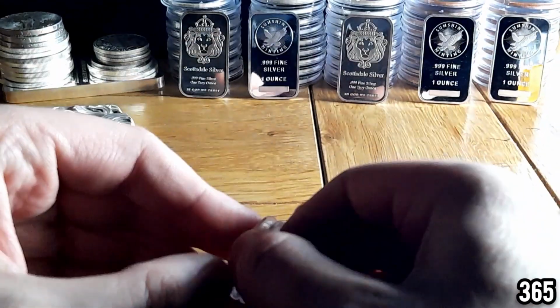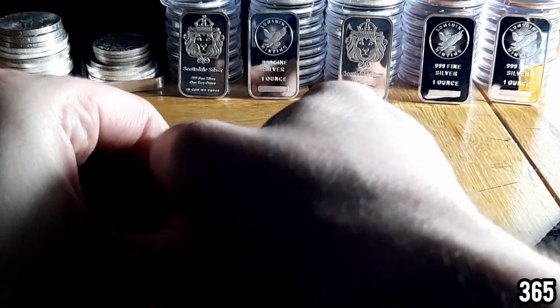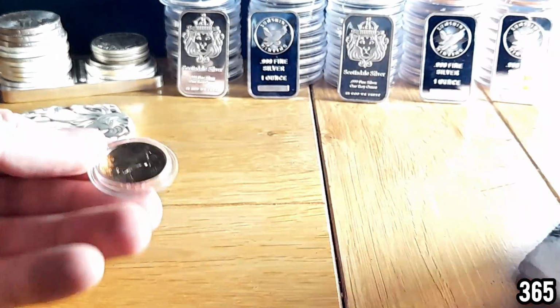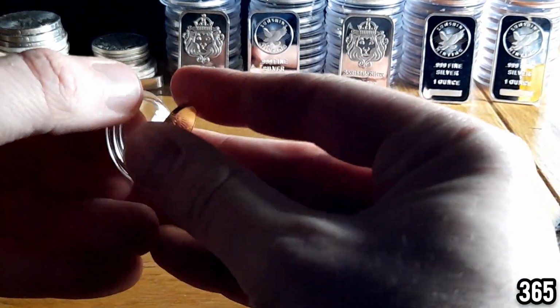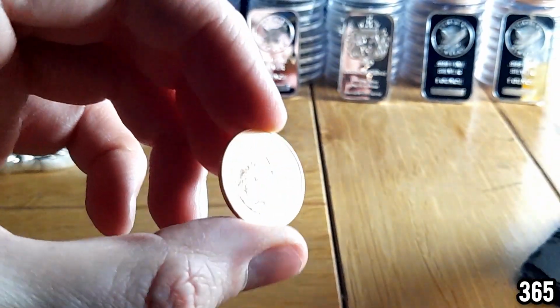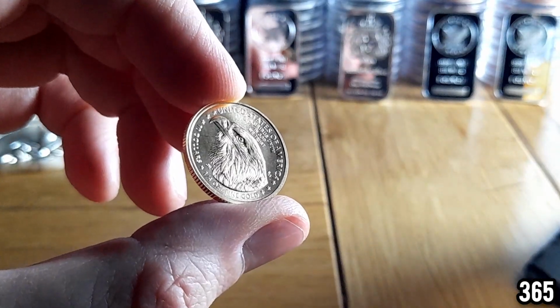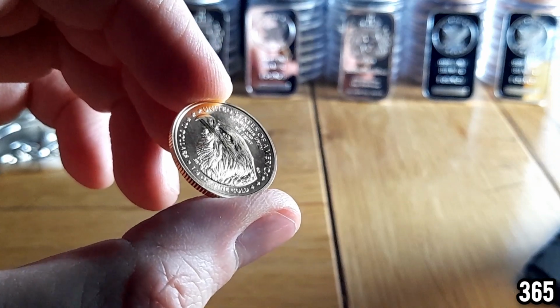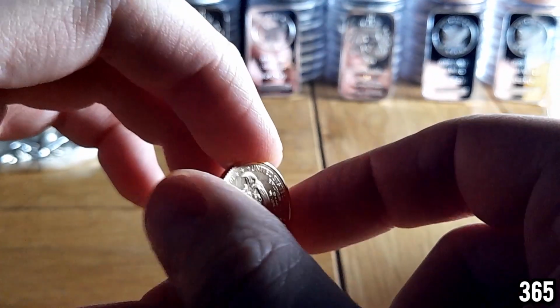Now I'm going to take it out of the capsule because I want you to be able to really, really see it. Wow, okay, this is actually gorgeous. Look at that. What a gorgeous piece of gold.